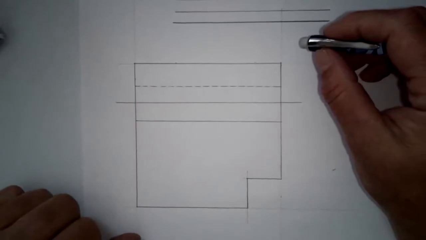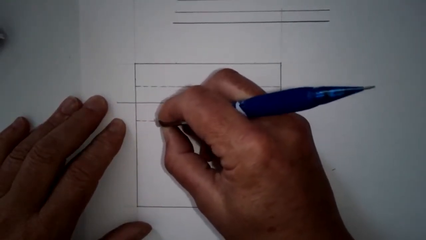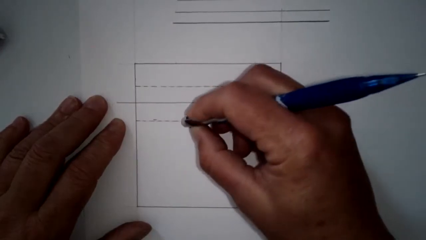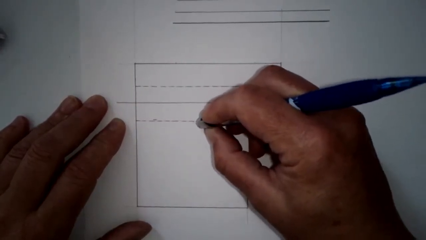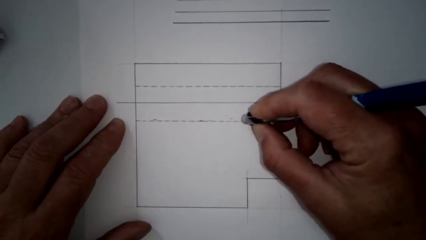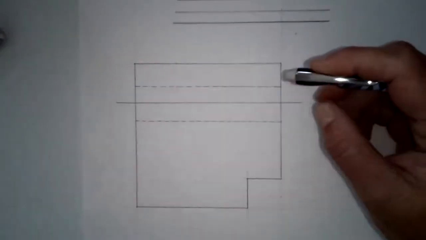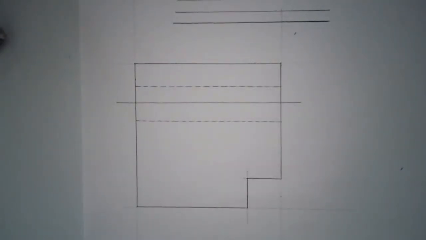I kind of eyeballed that. That came out pretty good. We're going to do the same thing on the other side. So a hidden line pattern is a series of short dashes. Just about every 1/8 of an inch or so, it looks like, I'm erasing a little bit of the line segment to create that hidden line pattern. And that looks pretty good.